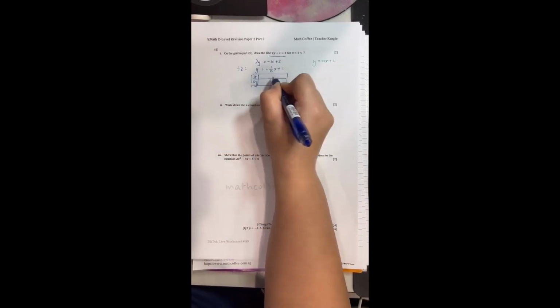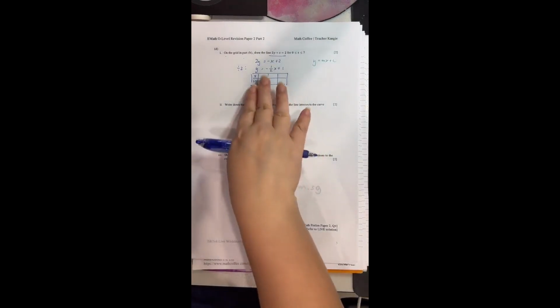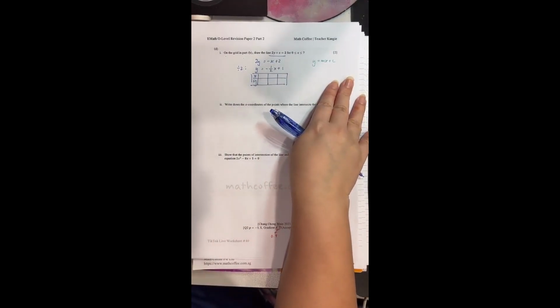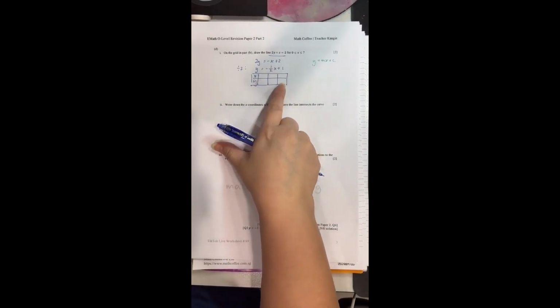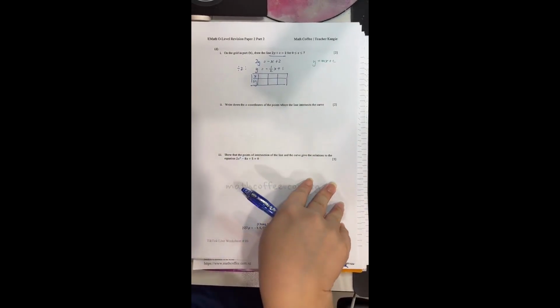Okay, x and y. 3 points enough. 3 points is enough to draw a straight line. Technically speaking, 2 points is enough, but 3 points is easier. Okay, don't put 5 points. No need. You don't need 5 points. Then students always ask me the question, then Che, which x should I put? It doesn't matter what x value you put.